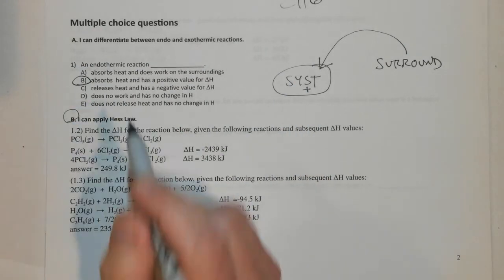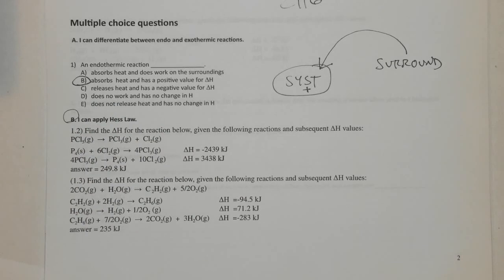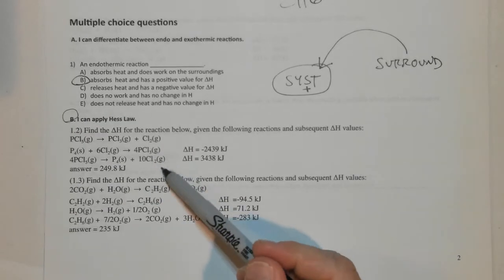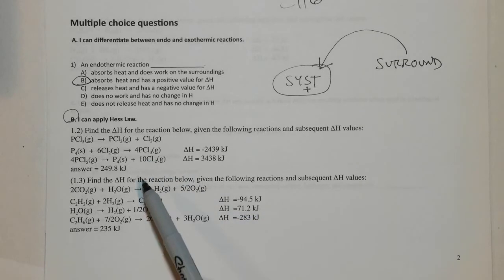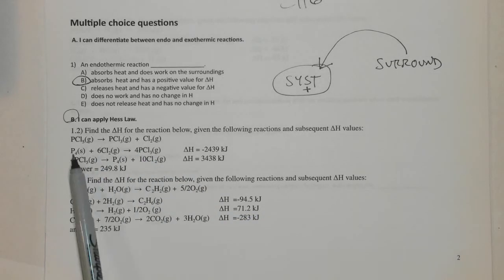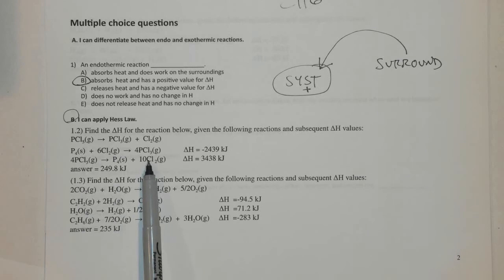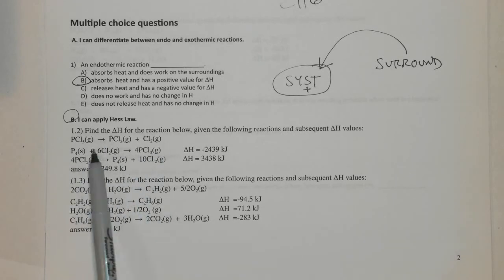Letter B, I can apply Hess's law. So Hess's law is where you're given two or more equations and you use those to find the enthalpy for a goal reaction. So here are our two equations. We want to manipulate those to look like this equation right here.